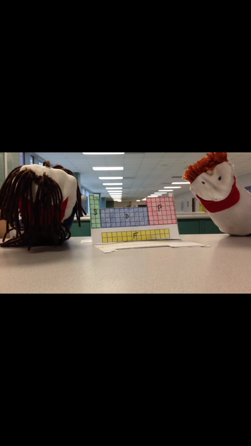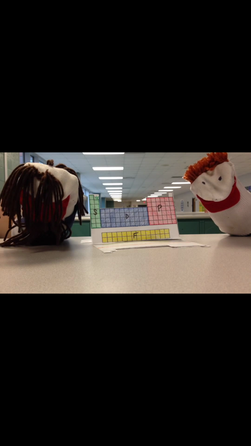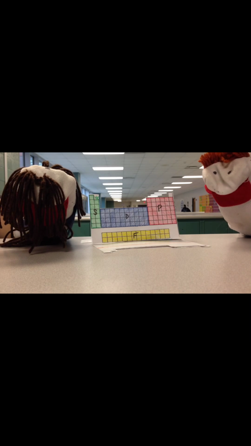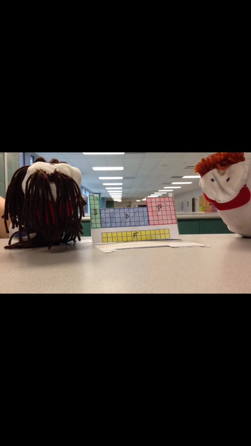Well, since you're quiet, I'll explain the last thing. The table is also made into 4 blocks. They're called the S, P, D, and F blocks. Oh, I know this! It's like orbitals, right? Yes, actually. It separates the elements based on their electrons. Glad you know something. Now, the periodic table can be broken into 3 sections: metals, metalloids, and nonmetals.